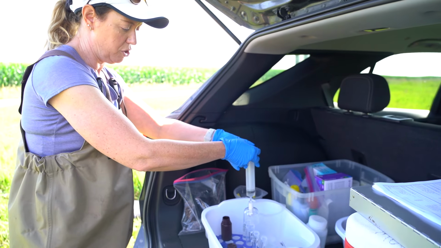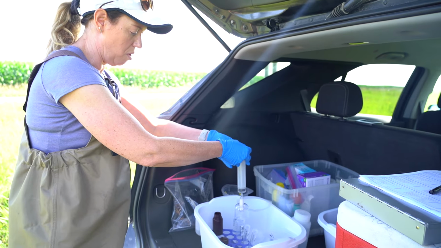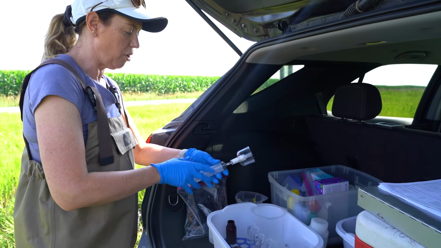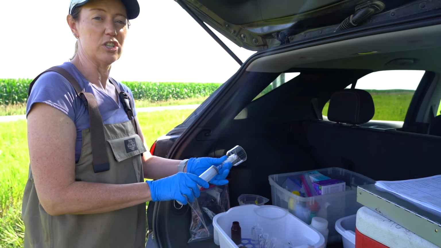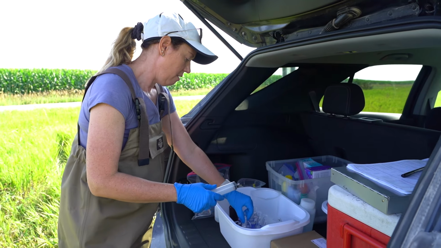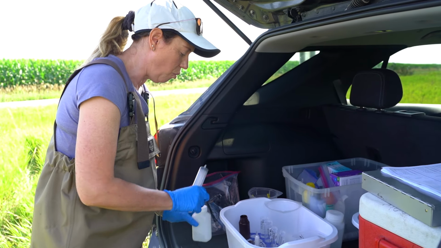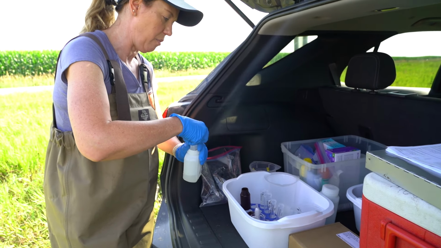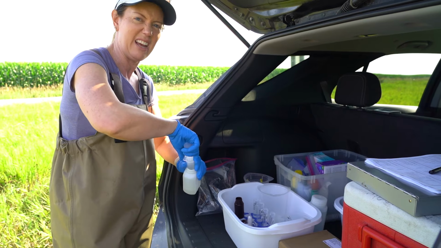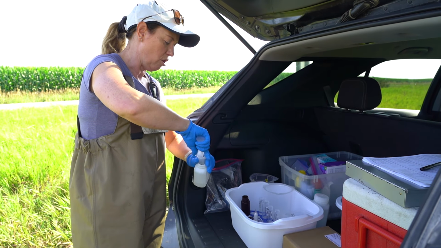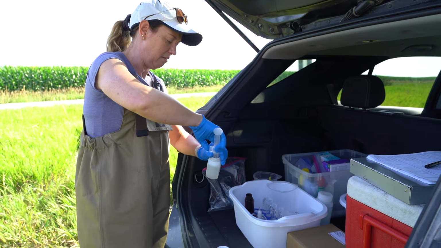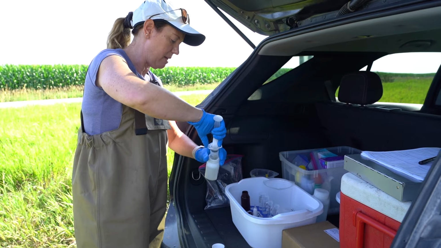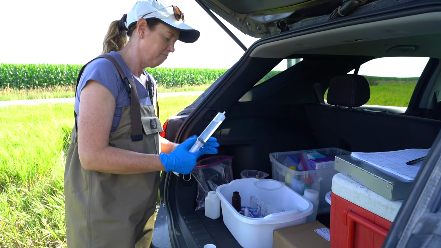So what we're doing here is just filtering all of the particles out of the water so that we can measure the nutrients and other carbon compounds that are dissolved in the water. We've filtered twice, once to get the really big stuff out, and then that smaller one to get us to the level that we need for the methods. But essentially we're just getting at the dissolved nitrate and dissolved carbon, nitrate being the nutrient that we're trying to remove, and the carbon is their food, right?